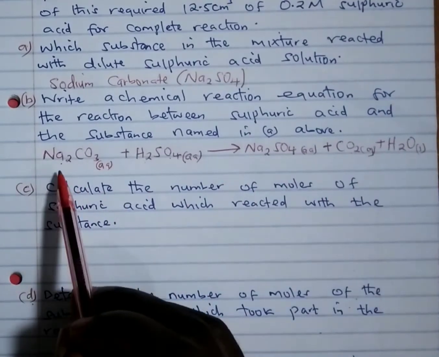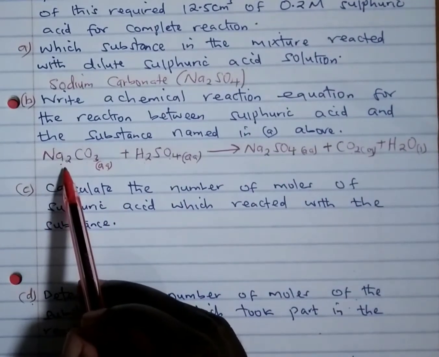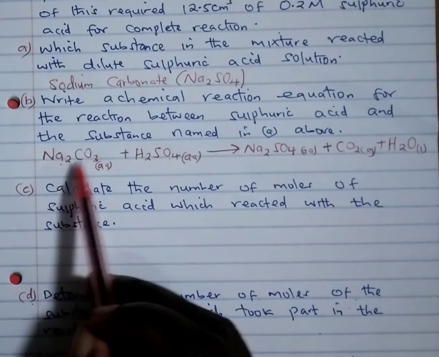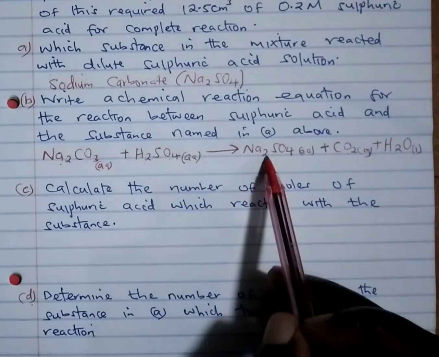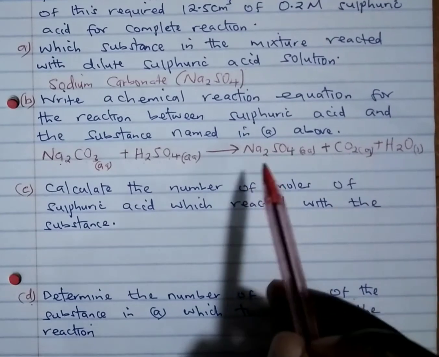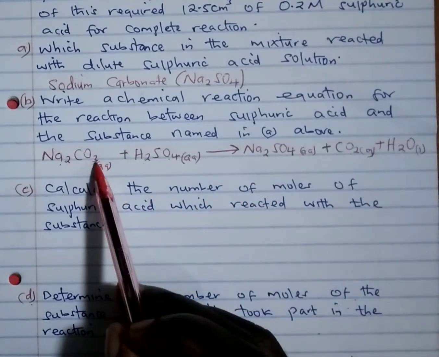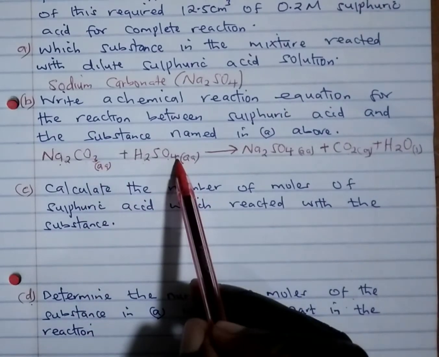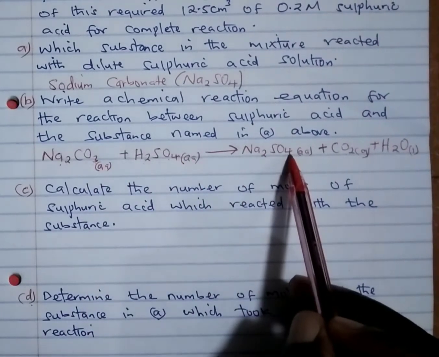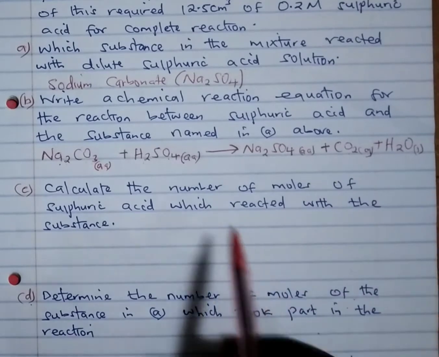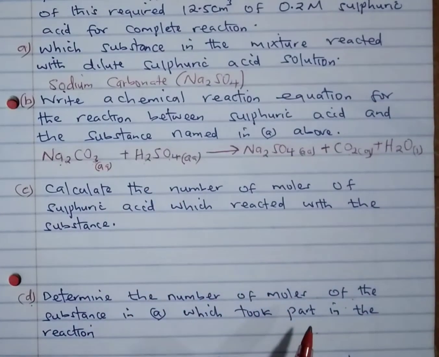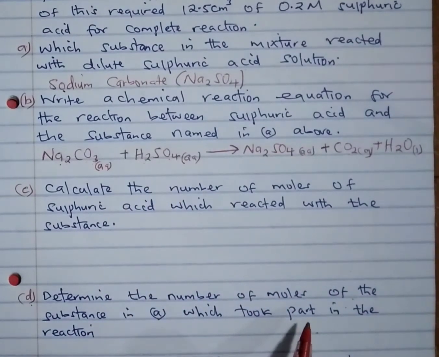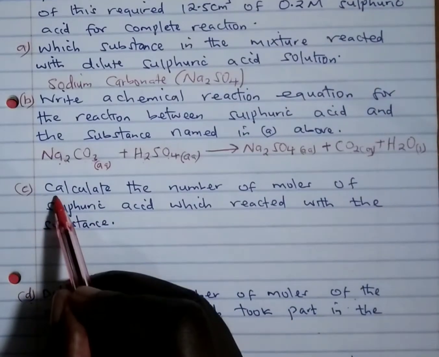We can check through the equation and see if it's balanced. We have 2 sodiums on the reactant side, 2 sodiums on the product side. We have 3 plus 4, we have 7 oxygens. We have 4, 2, and 1, which is 7, and the equation is automatically balanced. We move down to part C.